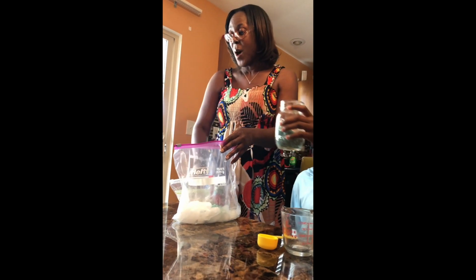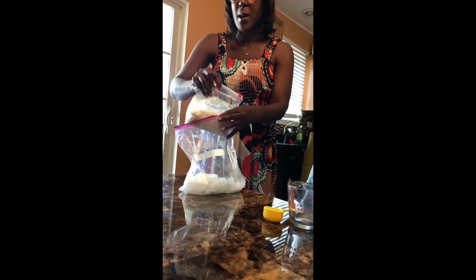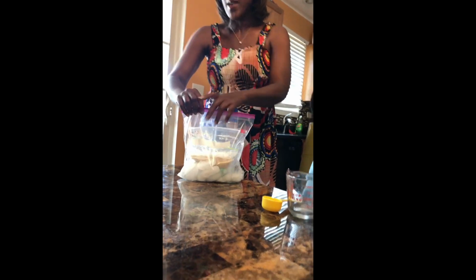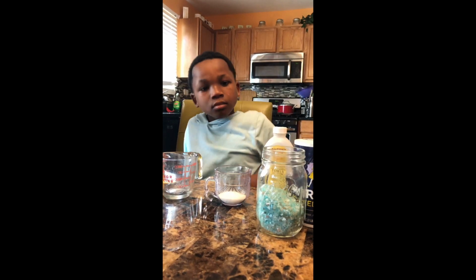And again, I'm not going to tell you why we're using that rock salt. That's for my students to tell me why we're using that rock salt. What's the purpose of it? So now, I'm getting the air out.